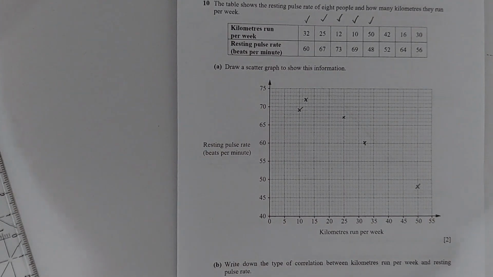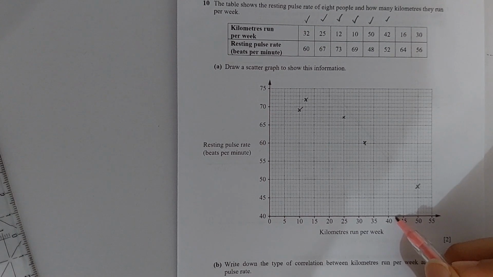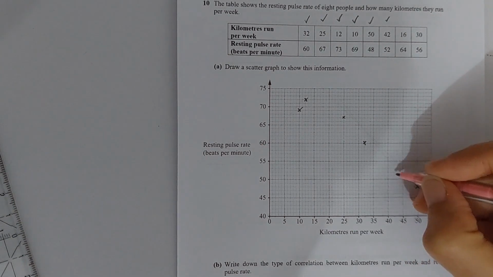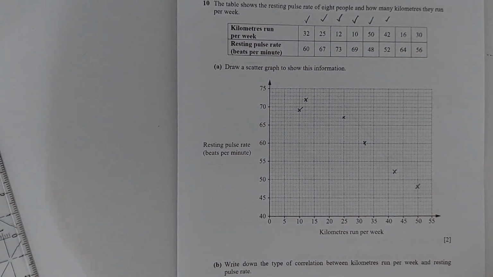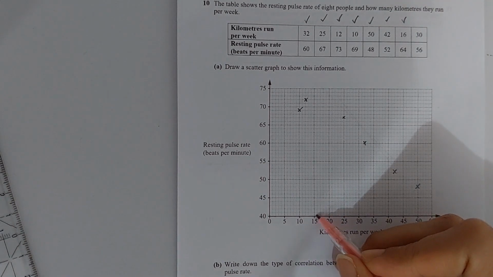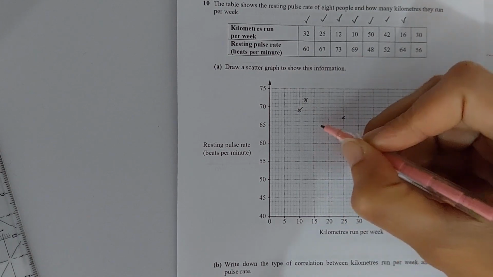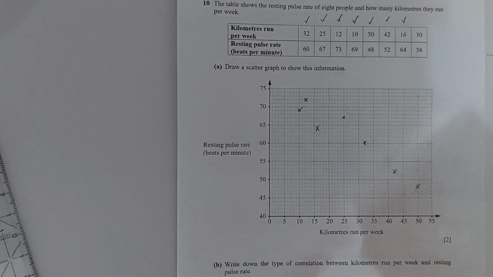And then after that, 42, 52. 42, 50, 52. And then 16, 64. 16, 64.